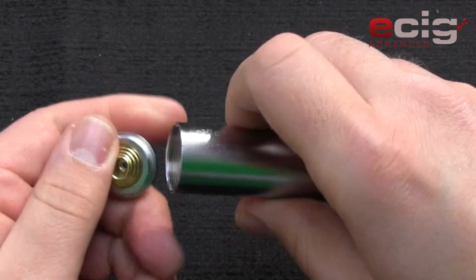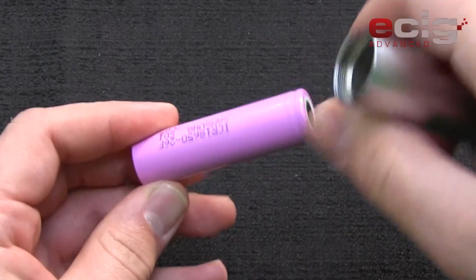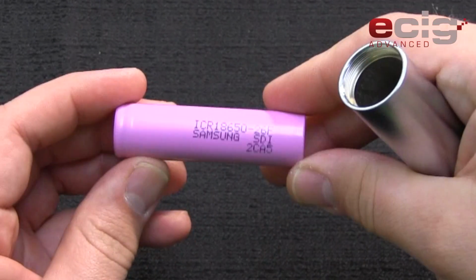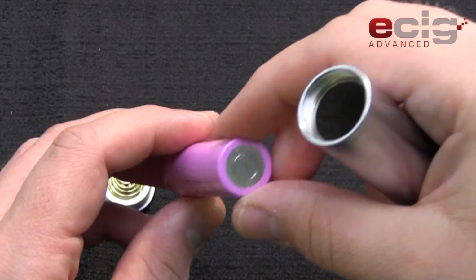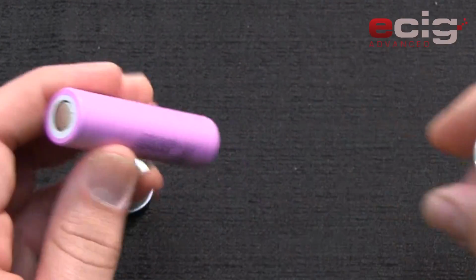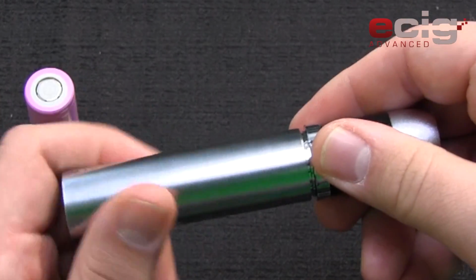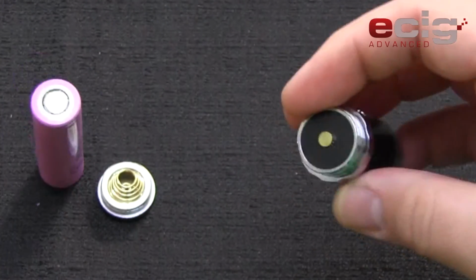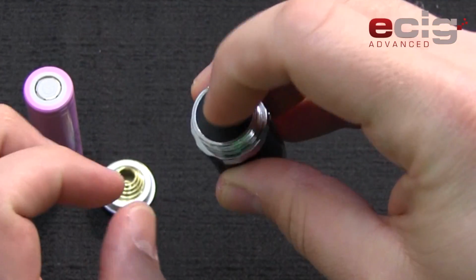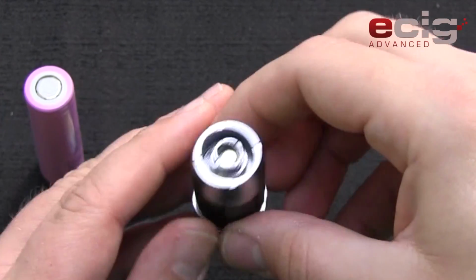Got a nice thick gold spring down here. It does come with a Samsung 2600 milliamp hour battery, flat top ICR battery, not IMR battery, but it's ICR battery. The tube does come loose, so you can exchange it for different colors if they become available. On the underside here you have the contact point, and it's sealed here.